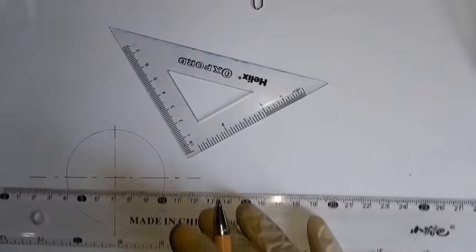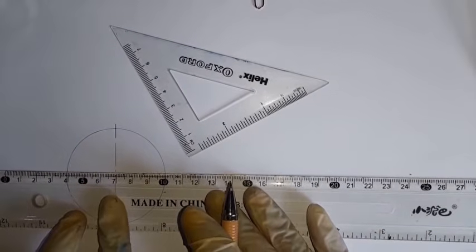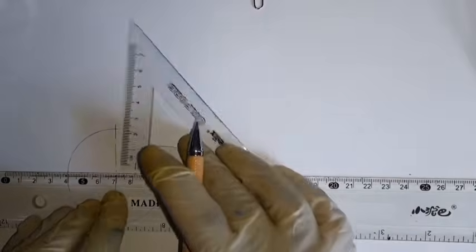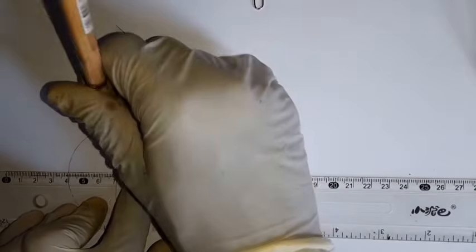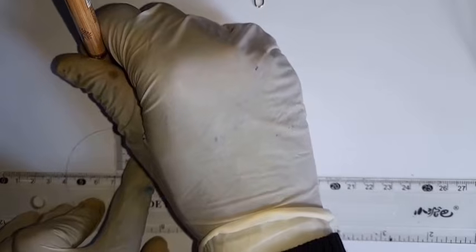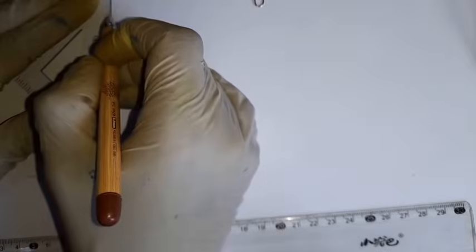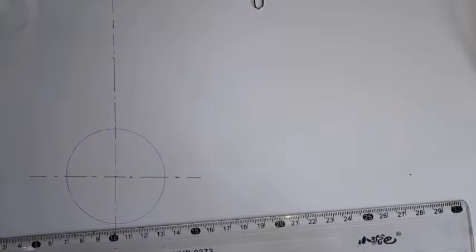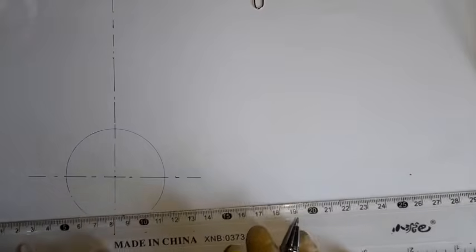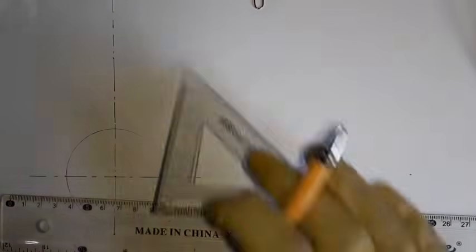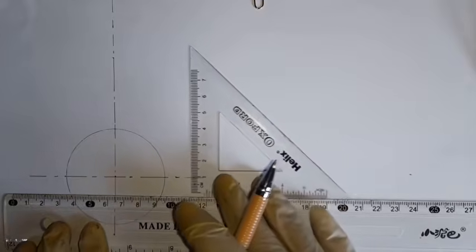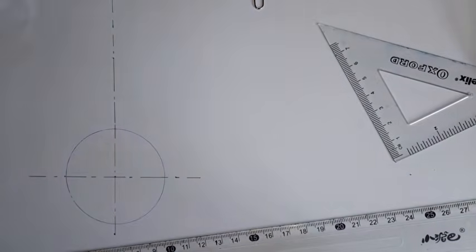So this vertical center line will just go, because it will be projected to our front elevation. You just project it upwards to continue. That is just the vertical center line. Once we have that, we are going to draw our front elevation. So we project, and before that we can draw our hexagon.